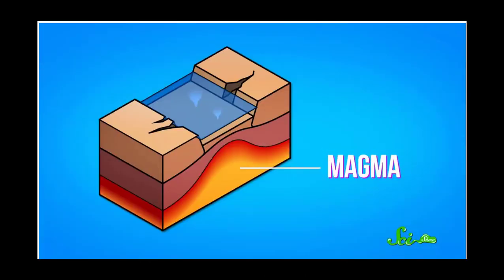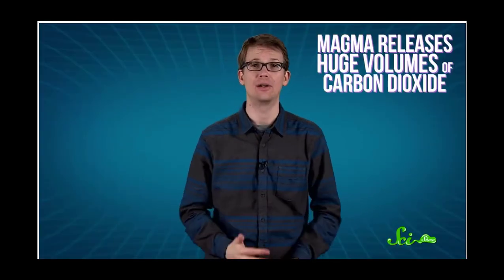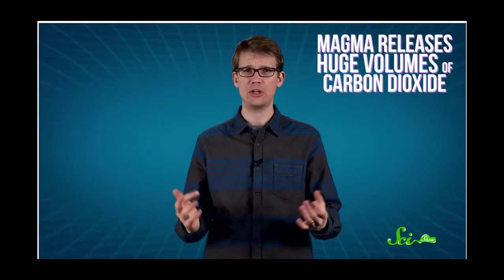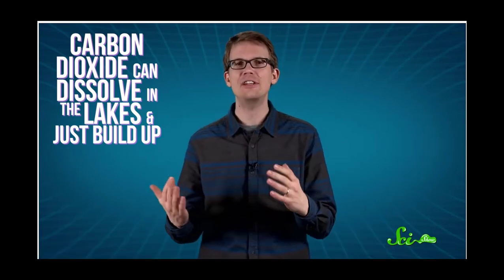The volcanoes near the lakes are a sign that there's magma or molten rock close beneath the surface, and magma releases huge volumes of carbon dioxide, which can filter up through the crust of the earth into the bottoms of the lakes. Now, these lake bottoms are highly pressurized and very cold, which is exactly what gases need in order to dissolve in water. So lots of carbon dioxide can dissolve in the lakes and just build up, sitting there. But as the CO2 continues to build, those lakes get to be like cans of soda pumped up with way too much fizz. Most lakes don't explode, thankfully, even if they're sitting on top of a whole lot of magma.